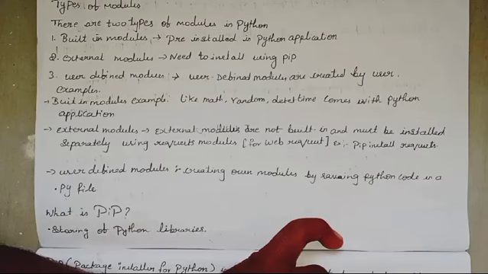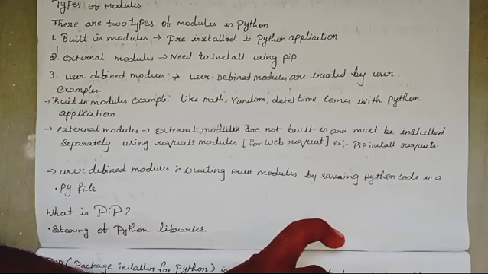External modules are not built-in and must be installed separately, for example requests. Example: pip install requests. Using pip we can install external modules. And user-defined modules: creating your own modules by saving Python code in a file with the .py extension.